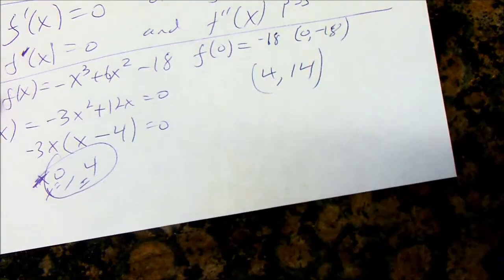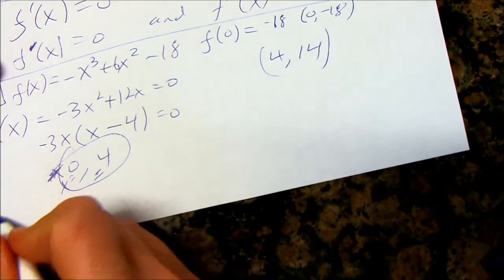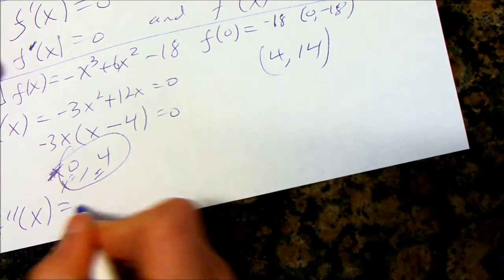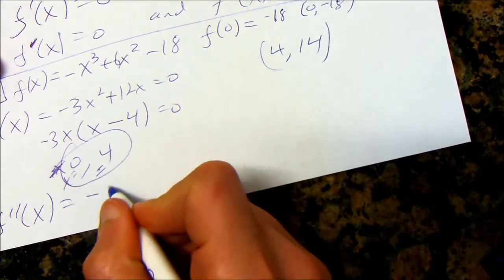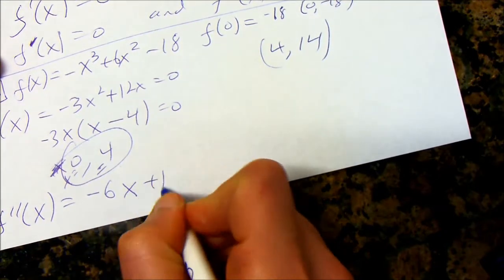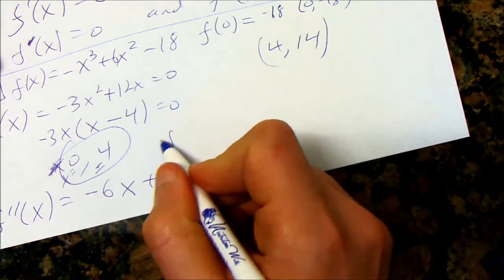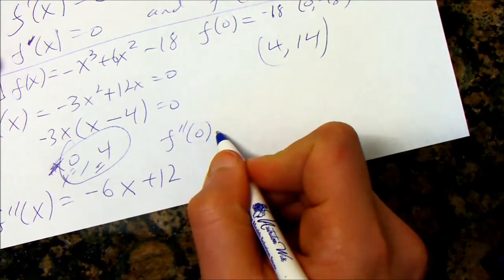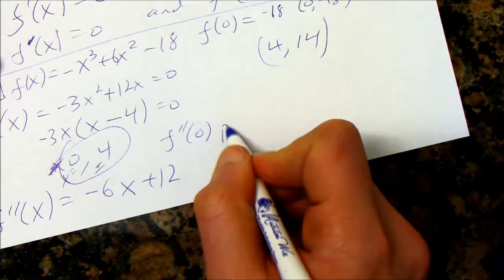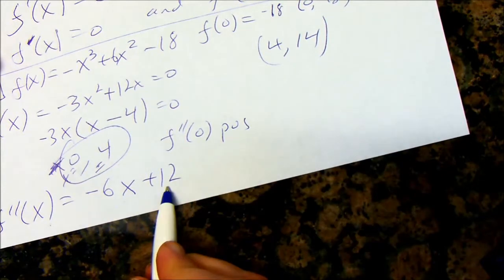Now I've got to figure out what type of extrema. So all I've got to do is take the derivative again, which is nice because the powers go away as I take more derivatives, and then plug in the x value. So since f double prime of 0 is positive, right? If I plug in 0, I just get 12.